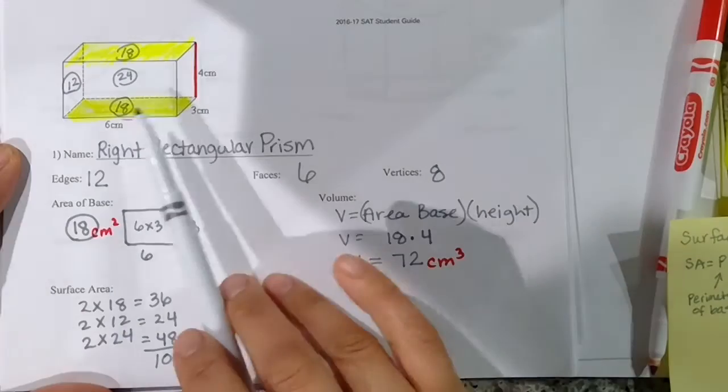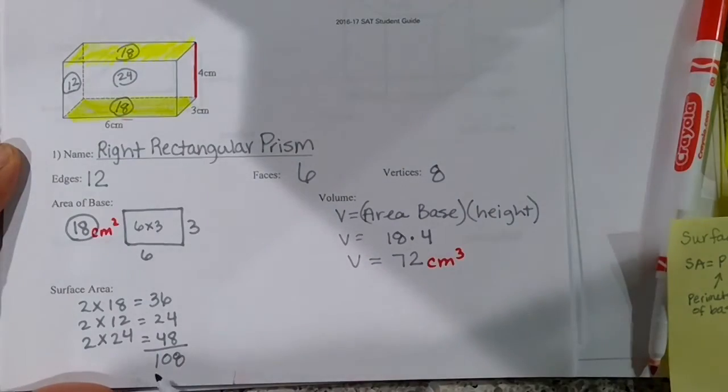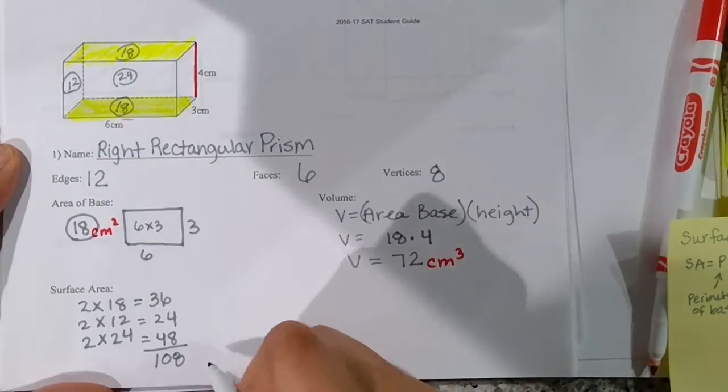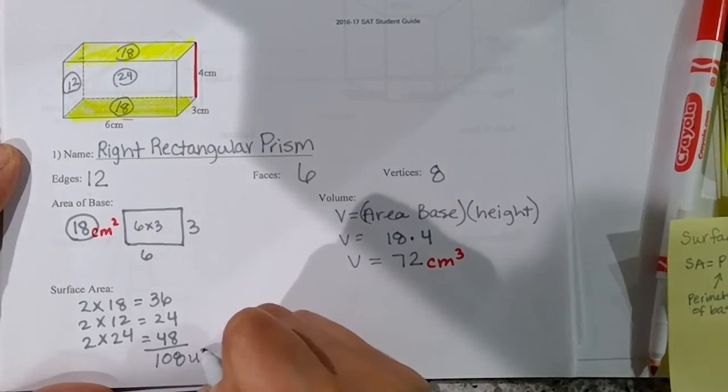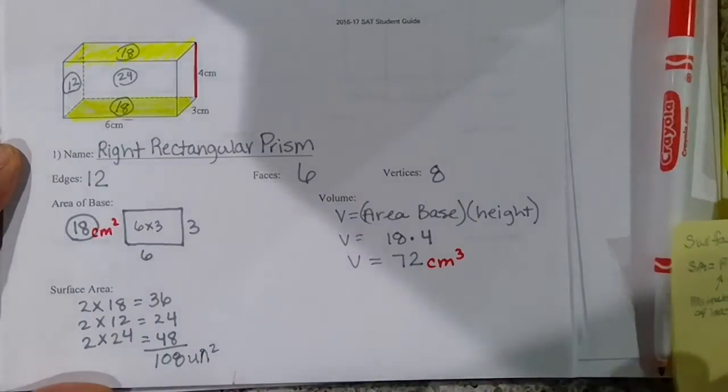Okay, so all I did was 2 times 18, 2 times 12, 2 times 24, plugged it into my calculator, and I got 108 units squared. So this would be the surface area, okay, and this is how I do it. I just add all the pieces.